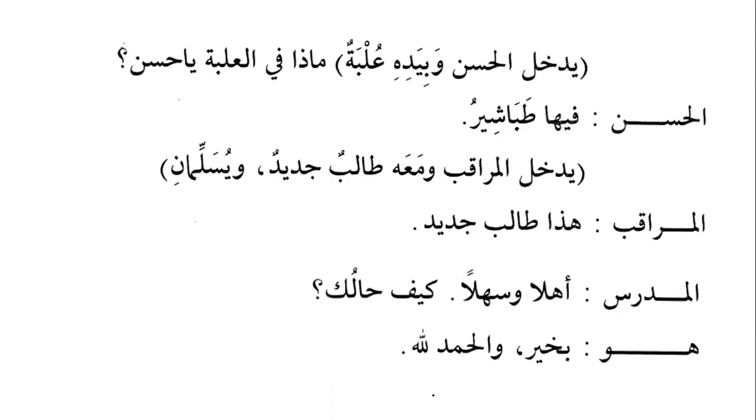So we move on. Again, we have verbal sentence. يدخل الحسن, Hassan enters. وبيده علبة, and in his hand, there is a tin in his hand. So يدخل الحسن, this is a verbal sentence we can see here because it starts with a verb, and وبيده, wa is and this is a nominal sentence. علبة will be مبتدأ مؤخر, and بيده will be خبر مقدم.